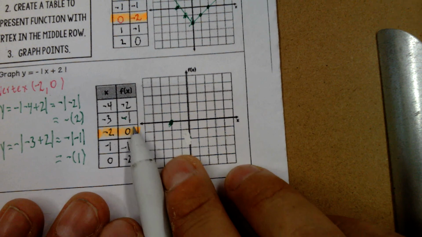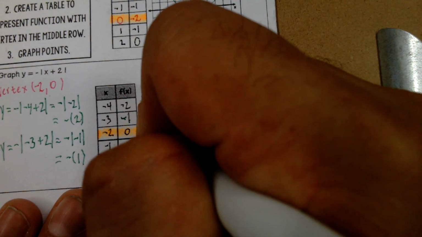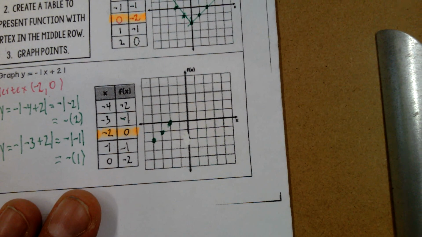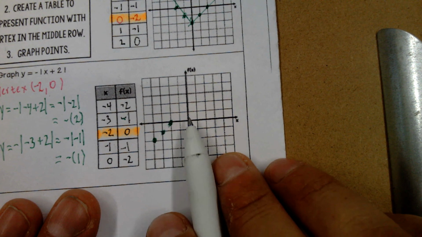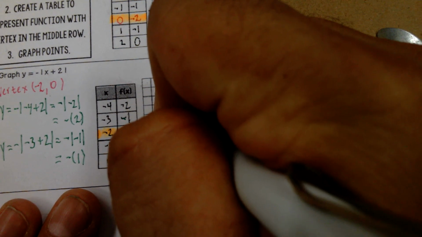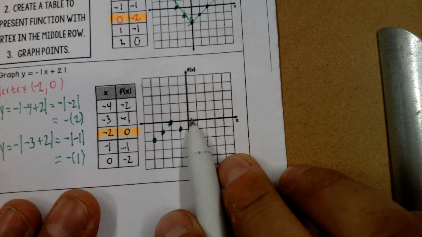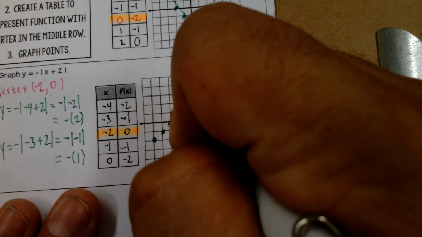So negative 3, negative 1, negative 4, negative 2. So it's doing that. And now let's do the ones on the bottom. Negative 1, negative 1, right there. And then 0, negative 2, right there.